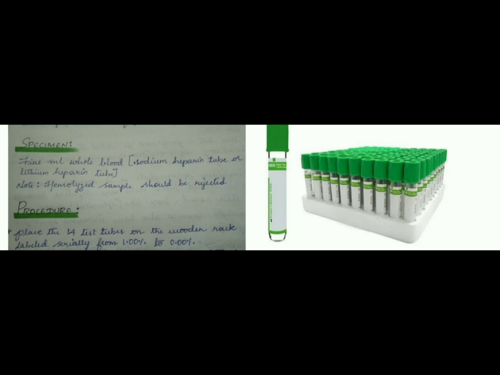It should be collected in a sodium heparin tube or lithium heparin tube. But note it, a hemolyzed sample should not be used. It must and should be rejected.